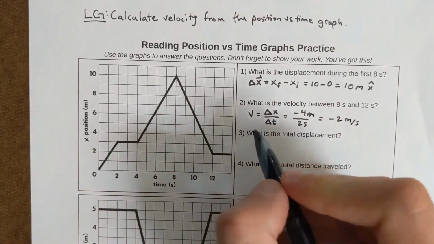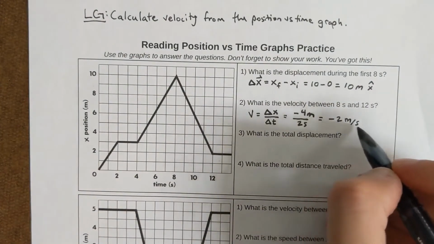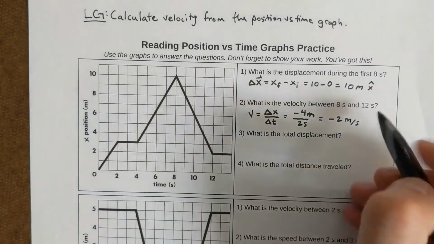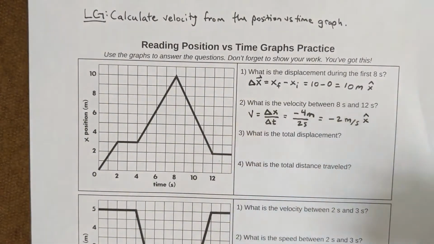And if you remember, velocity is a vector, so we should specify direction. It's going to be negative 2 meters per second. And this object is moving in the x direction, so we're going to write x hat. That lets us know it's moving in the x direction.